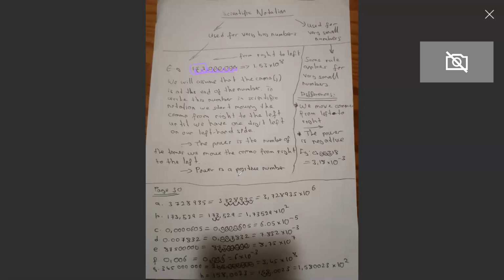And then the power is a positive number. For very big numbers, my power is a positive number. And then when I'm working with very small numbers, then my power is going to be a negative number. Okay, so we said scientific notation we use for very big numbers and very small numbers.